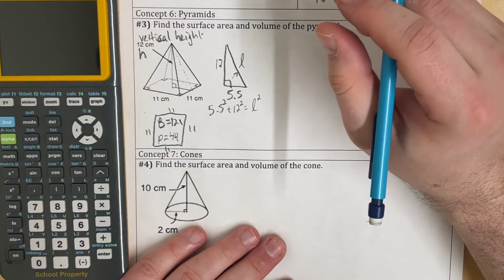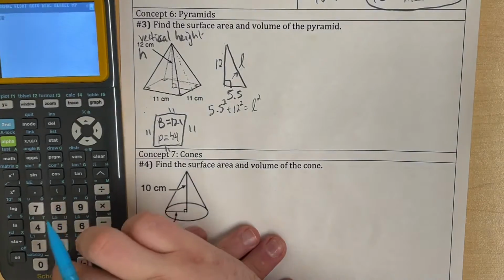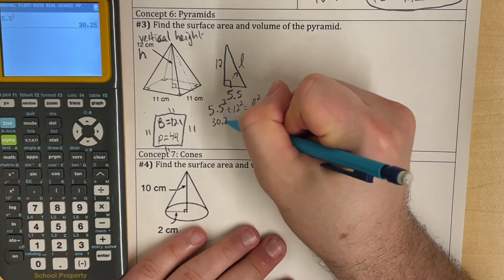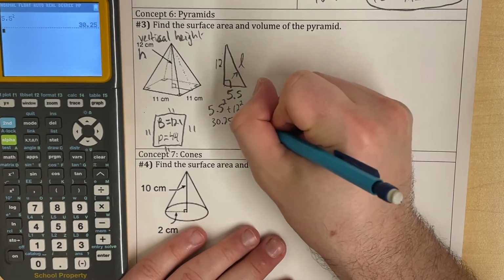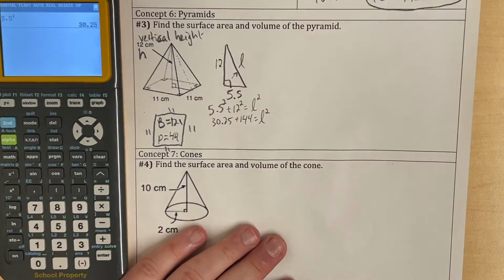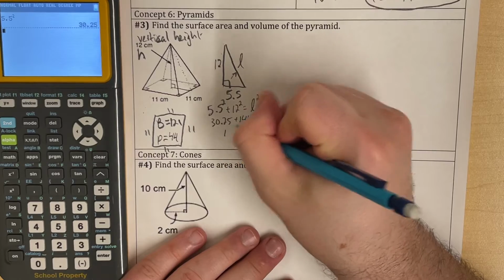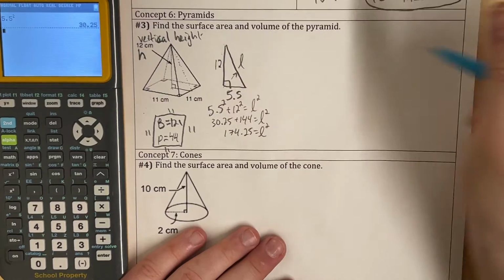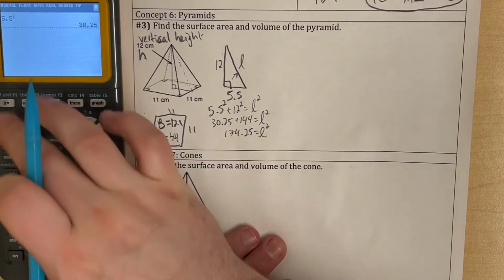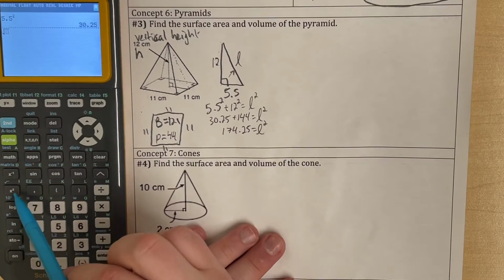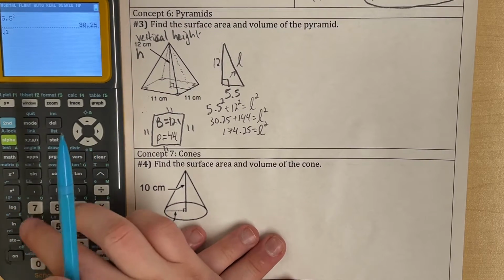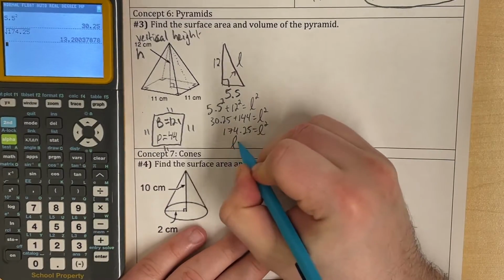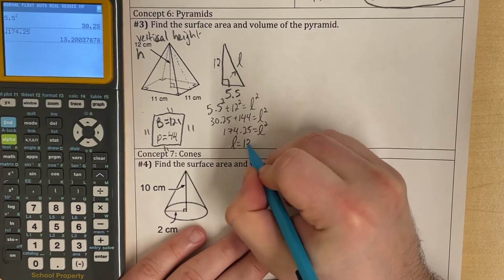Make sure you calculate carefully. So I'm going to say, all right, I have 5.5 squared, so I have 30.25. 12 squared is 144, and that's equal to L squared. Again, make sure you add those two together. So this is going to be 174.25 is equal to L squared. Last step, make sure you take the square root of both sides. So I'm going to say, all right, take the square root, so second, and then exponent. So I have 174.25. All right, so you should end up with your slant height L is going to be about 13.2.